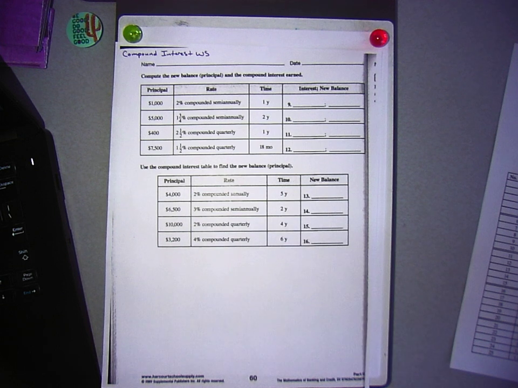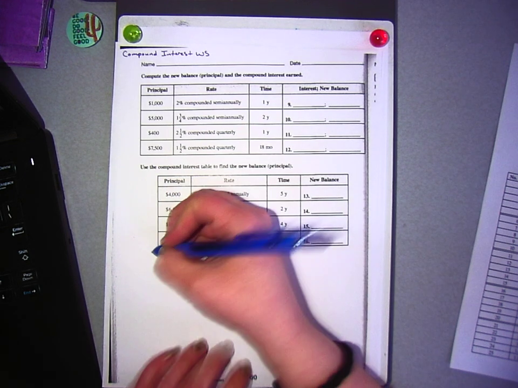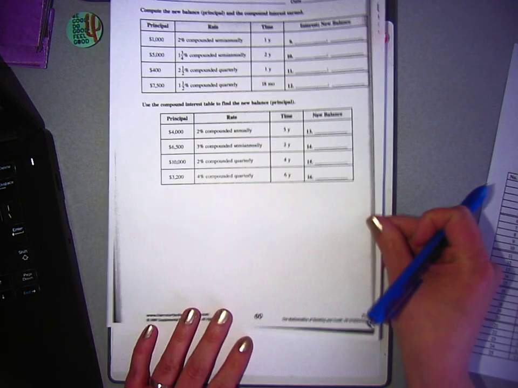Okay. So we're going to do these bottom 4 today. All right? And then we'll worry about the other 4 later.